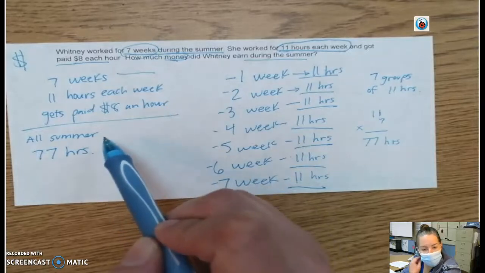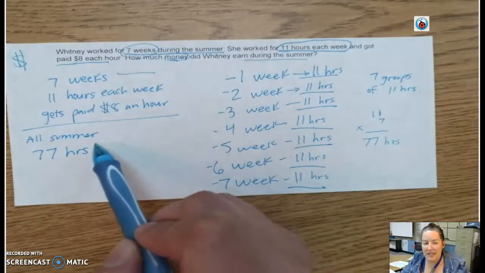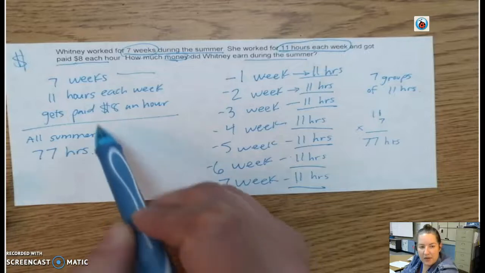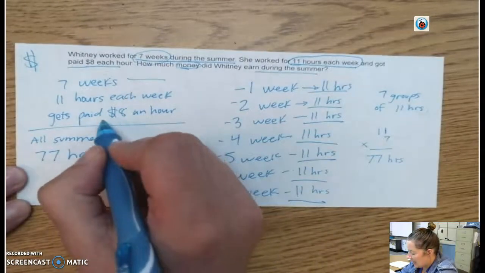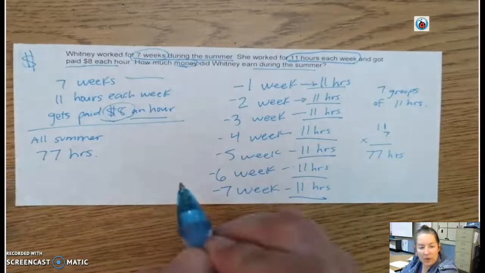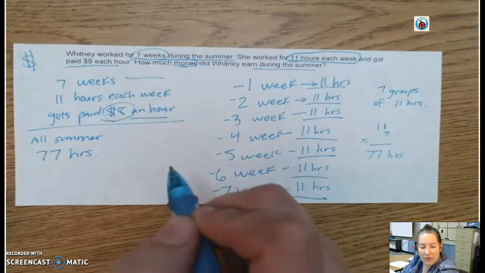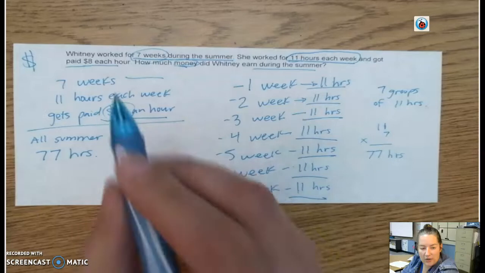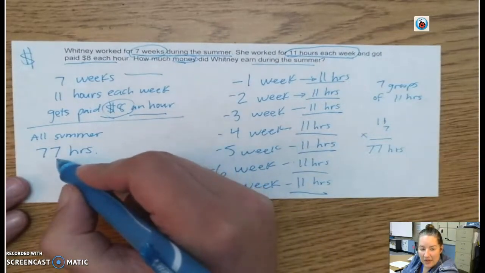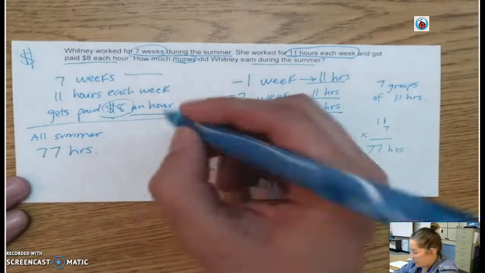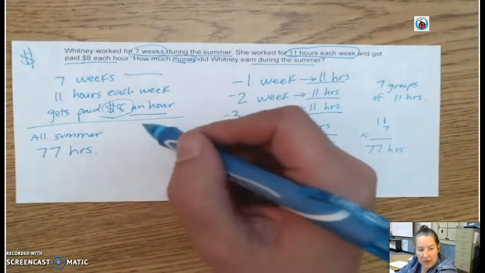So I know she works 77 hours all summer. Now, what else do I know? She gets paid $8 an hour. So $8 for each hour she makes. Well, how many hours did she work? 77. Well, for the first hour she makes $8.